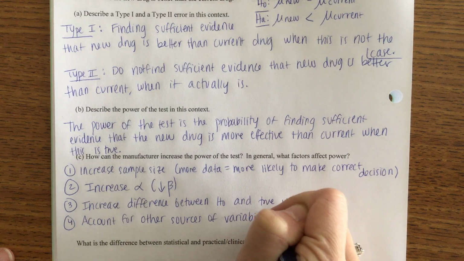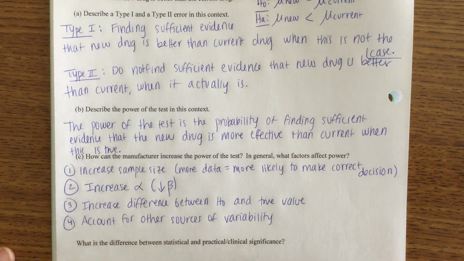Okay, this is going to be a throwback to chapter 4. When designing experiments, observational studies, surveys, what were some ways that you controlled sources of variability or controlled variables that might skew your results? Randomizing to get rid of confounding variables. Yep, randomizing.